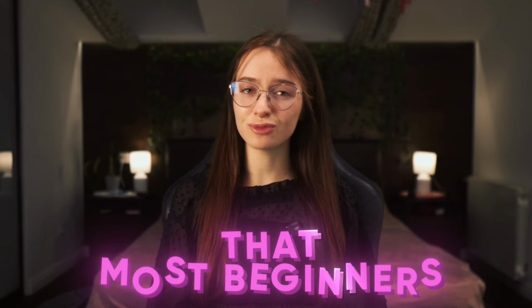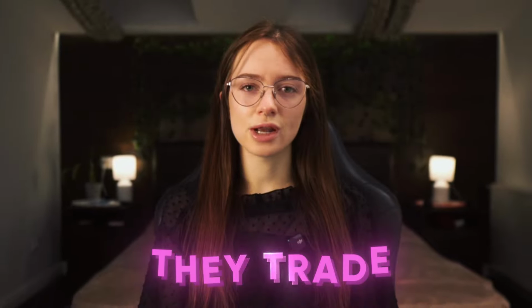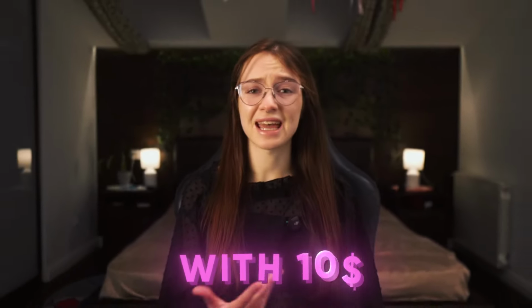Today we are covering a very important topic that most beginners ignore: how to properly choose a currency pair and the trade amount. This is critical because many traders make the same mistake. They select the first available pair and place an arbitrary trade size. They trade with $5, $10 or $20 without considering their deposit size.